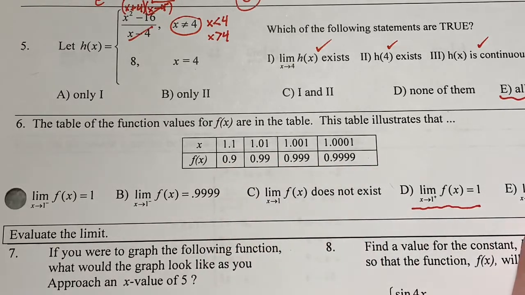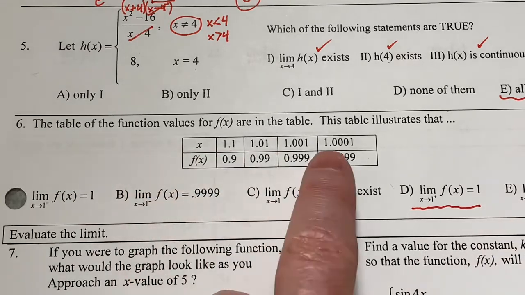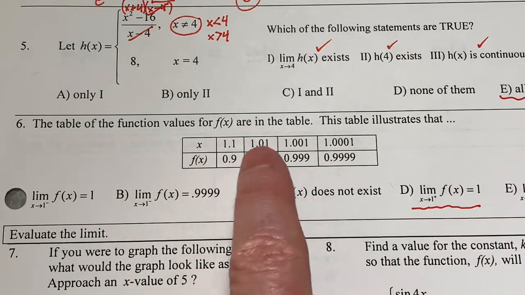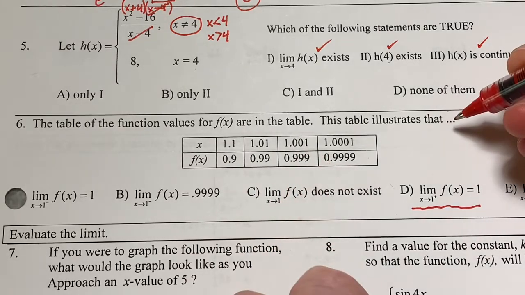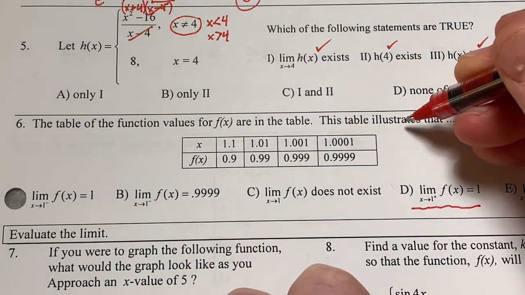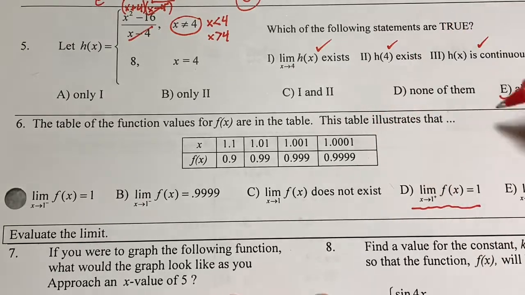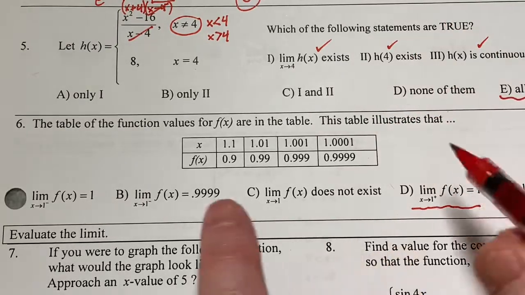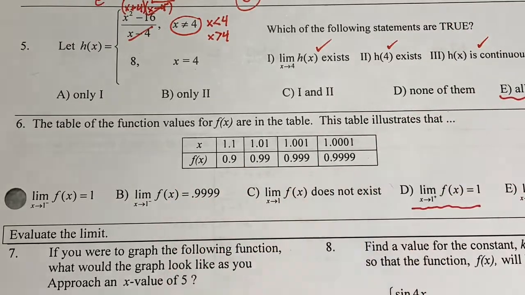So it can't be that. So really the only way to read this would be that it's approaching a value of 1 from the right-hand side, right? Because you'd be like 1.1, 1.01, 1.001, 1.0001. You're getting closer and closer from the right-hand side, and the y value is approaching a value of 1.